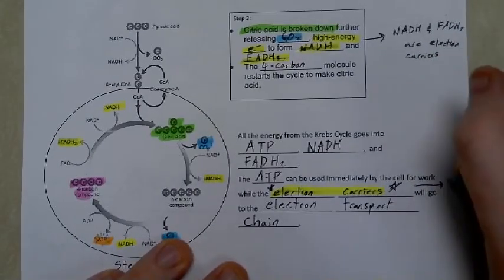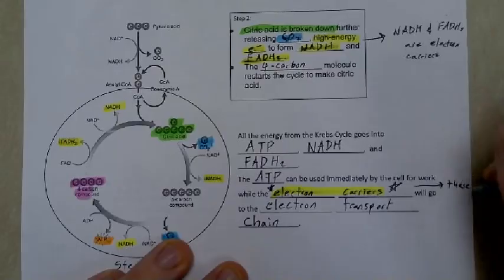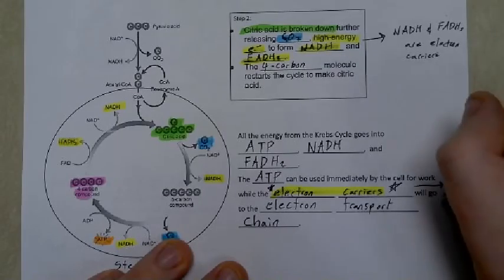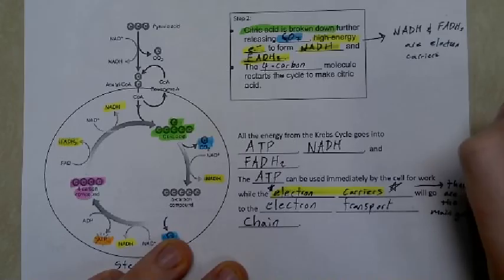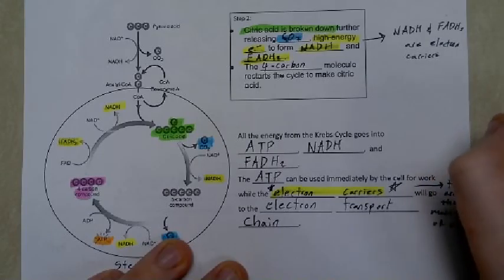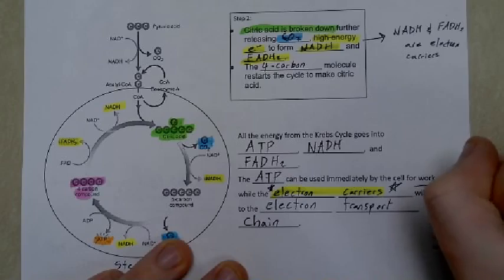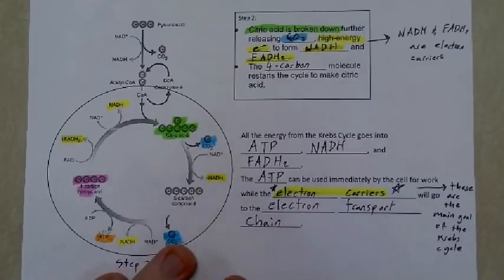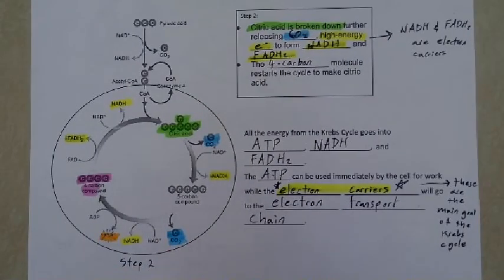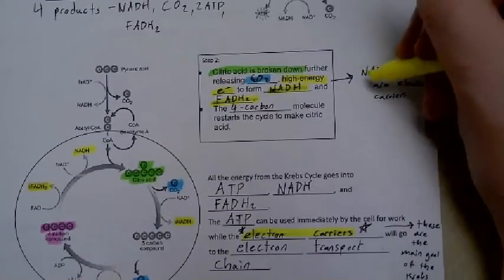I'm going to put that over here. I'm even going to write that. These are the main goal of the Krebs cycle. So we don't do this to get the ATP. The ATP, very nice, side benefit, right? This is not why we did the Krebs cycle. The reason we actually did the whole Krebs cycle is for these, right?